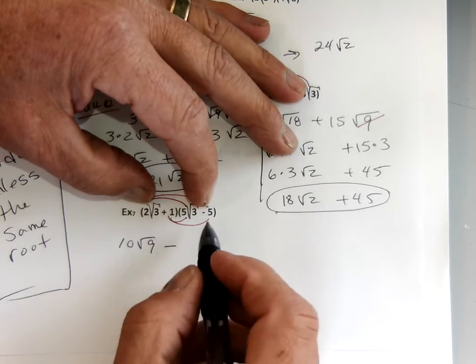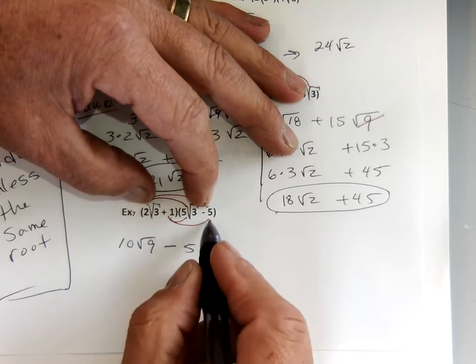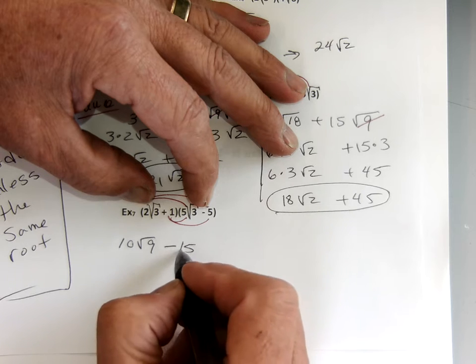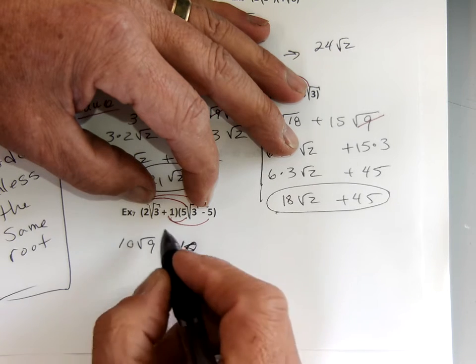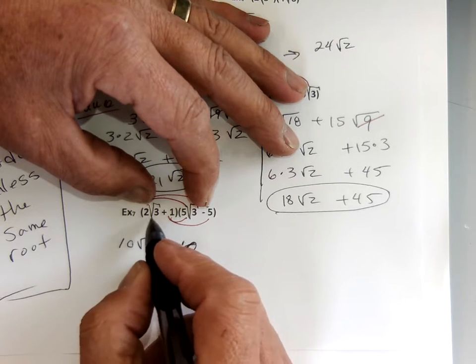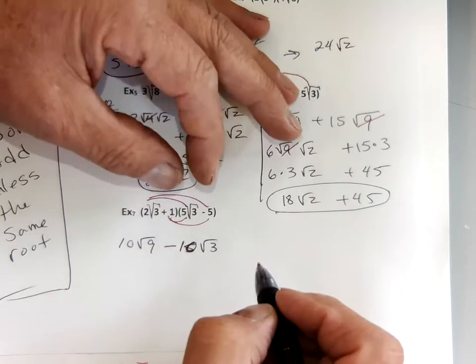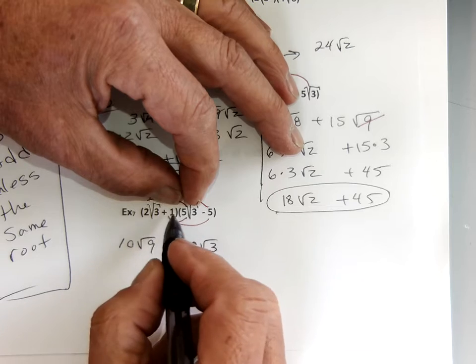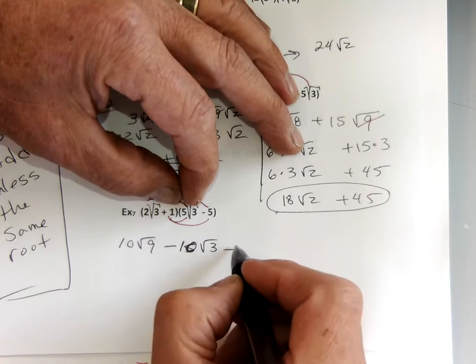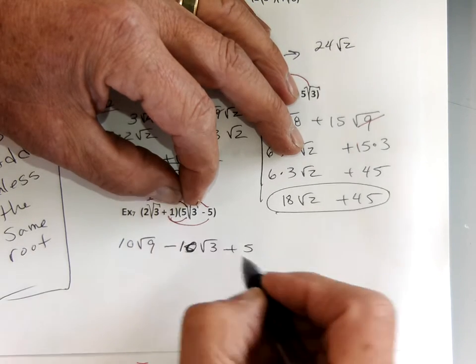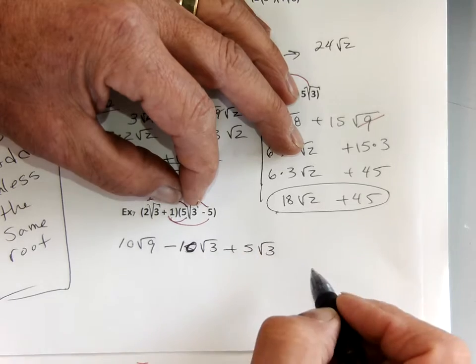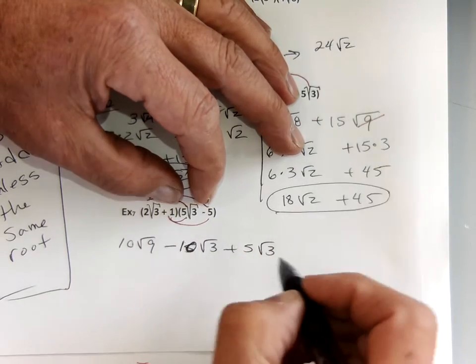Minus whole number to whole number is 5, but we got to bring, 10, my bad. But you got to bring the square root of 3 with it because it's 2 square roots of 3 times 5, which makes it a 10 square roots of 3. Okay, inside, 1 times 5 is 5, but you've got 5 square roots of 3, so we bring the square roots of 3 with it. And then finally, 1 times negative 5 is negative 5.